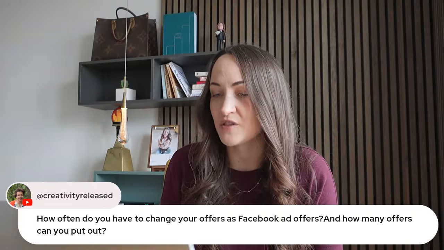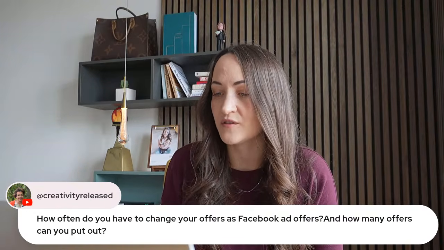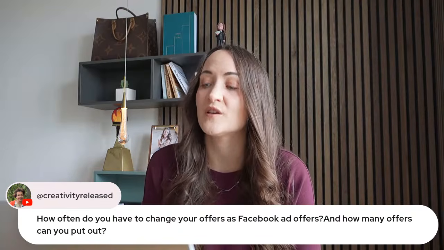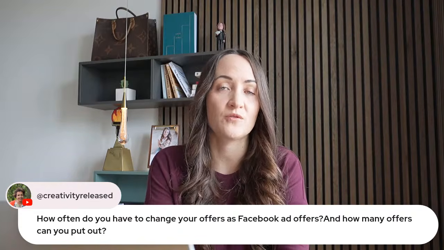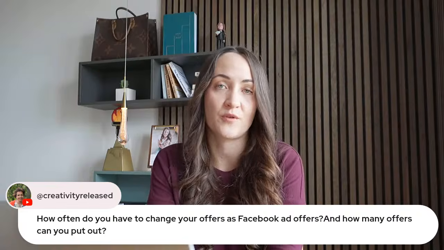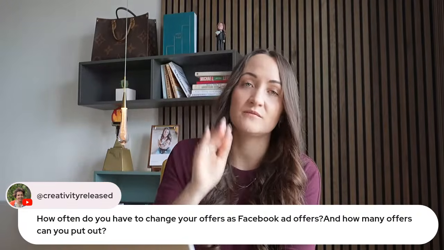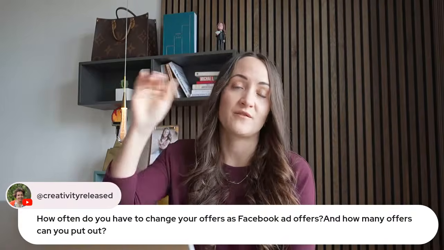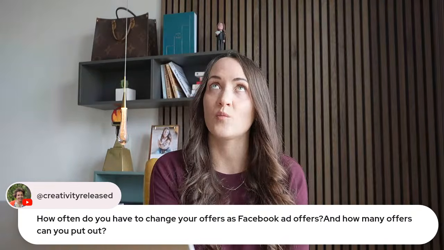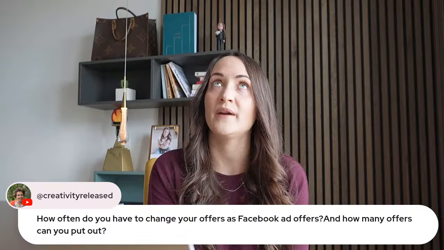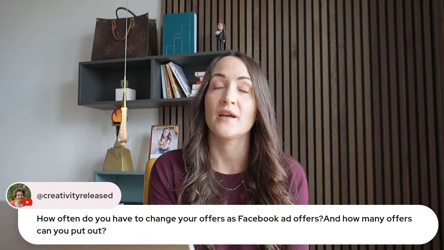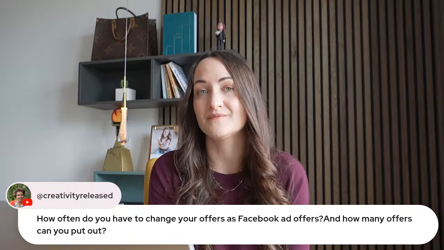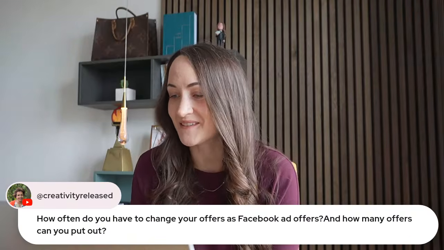How often do you have to change your offers as Facebook ad offers? How many offers can you put out? You can put out as many offers as you want. You will potentially want to turn off the offer if it starts to get unprofitable, or you just lower your spend until you're profitable again, and then if you're profitable, you can try to increase it again. The longest I had one single offer running on Meta ads, it's still running, it's 3 years now. So if you have an offer that works, it works for a while.